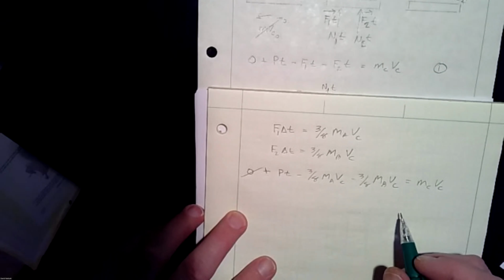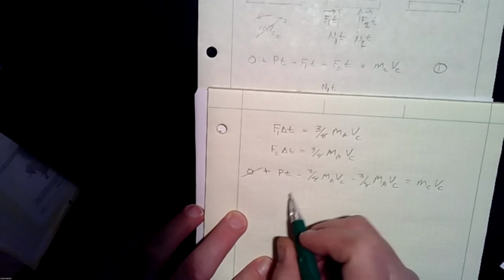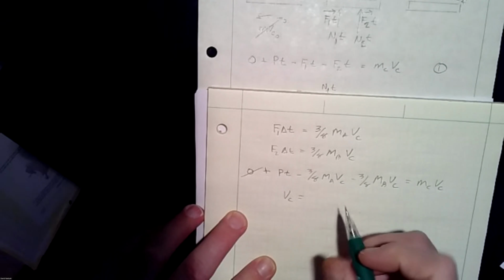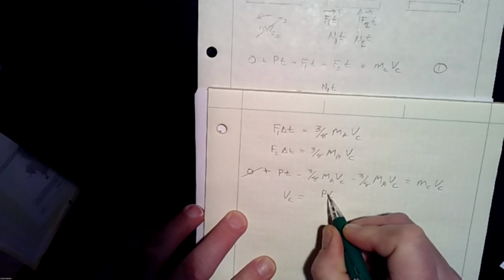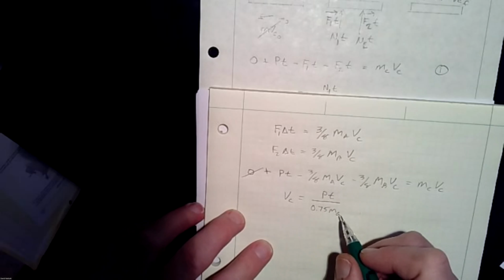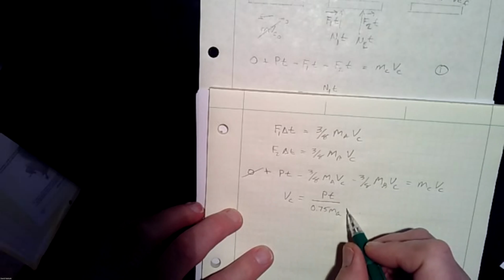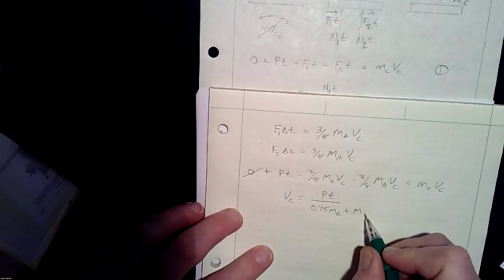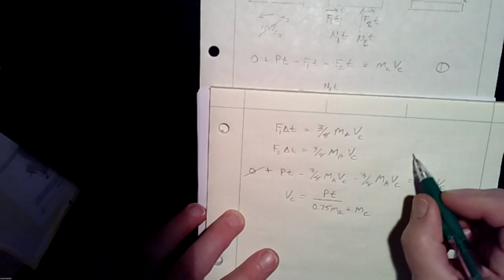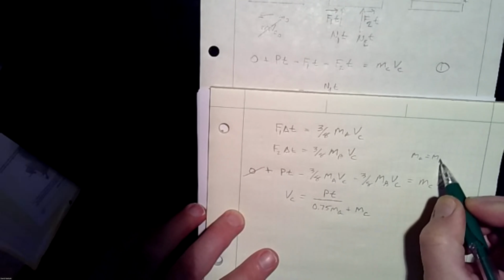Simplifying that, we get VC equals P times time divided by 0.75 M A plus M C. All right. So all we did here is we know that M A equals M B.